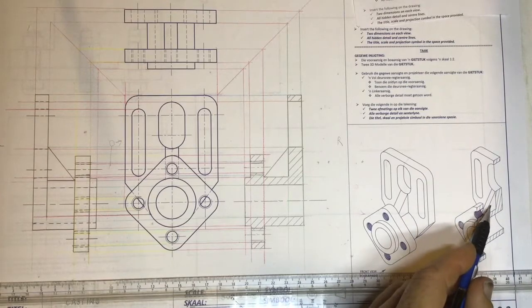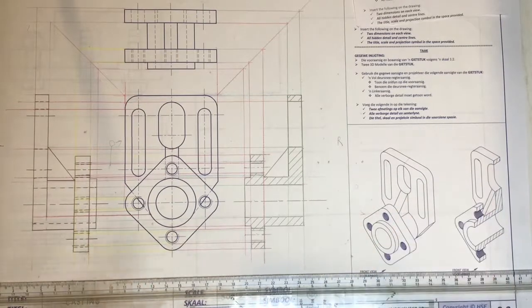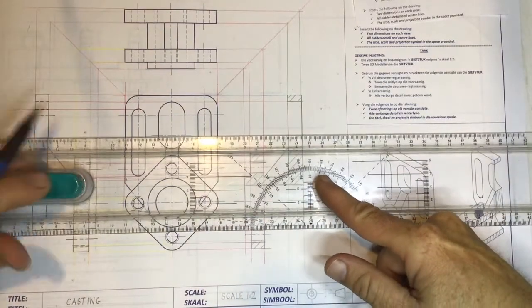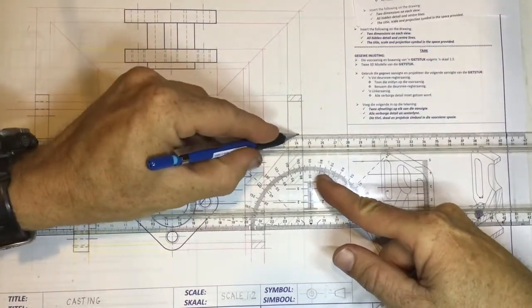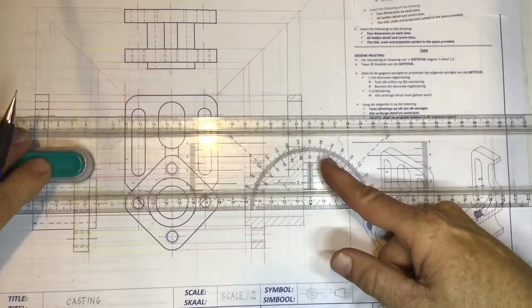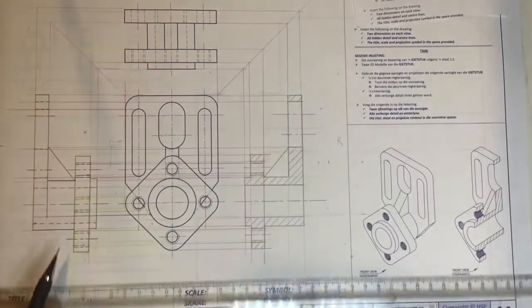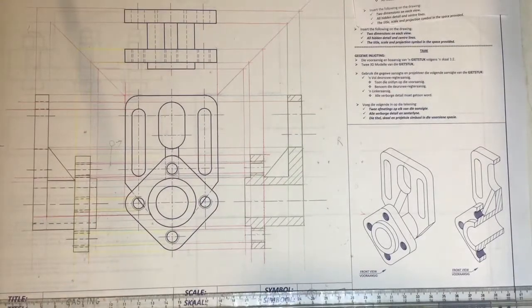Note the web has not been hatched, and note that little part. The only thing that I'm missing over here are these two center lines, which you must put in. Long dash, short dash, long dash over there. Another long dash, short dash, long dash over there. And that is your right view completed.